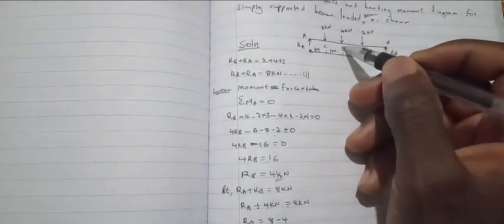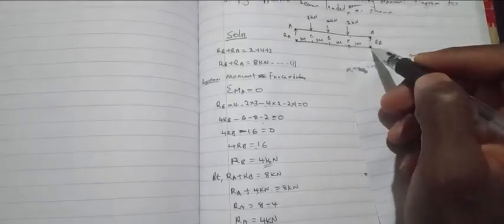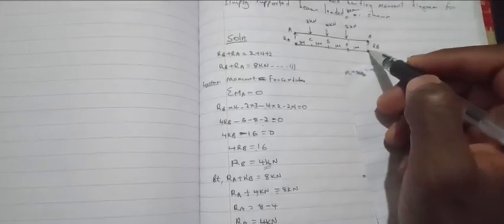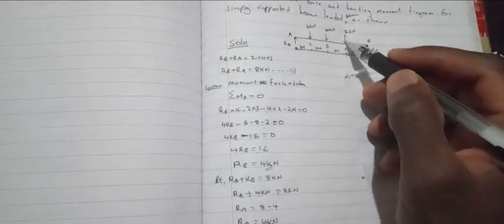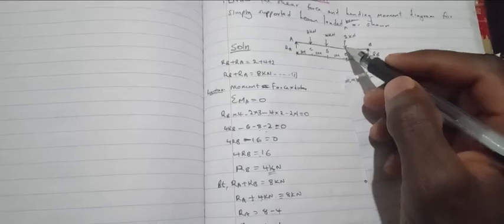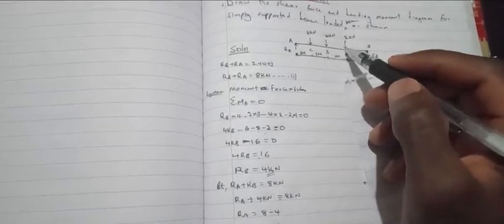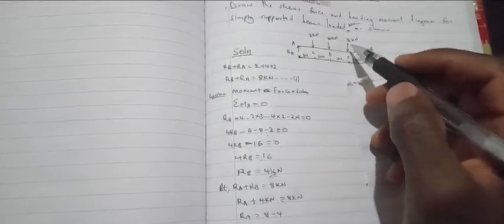Then we want to find the shear force at point D. So we are coming here and we take this 4 here, the upward force. We subtract this 2 as the downward force, and that's why we are subtracting.